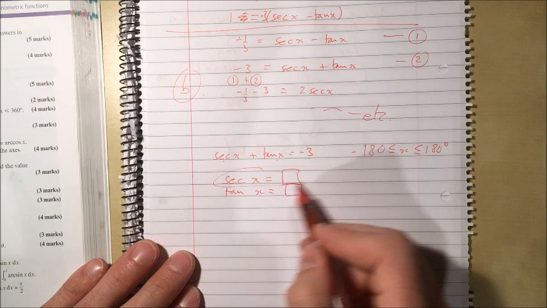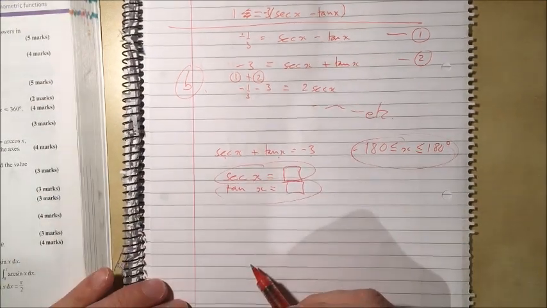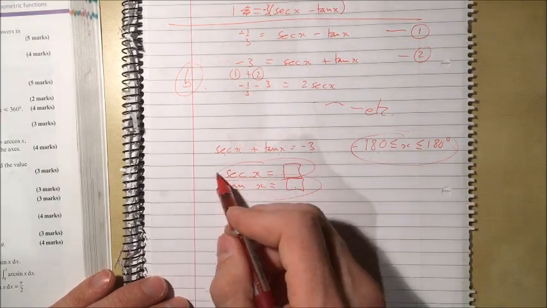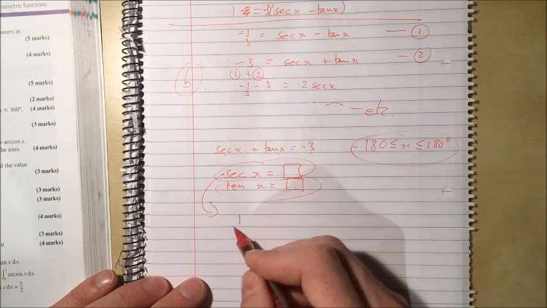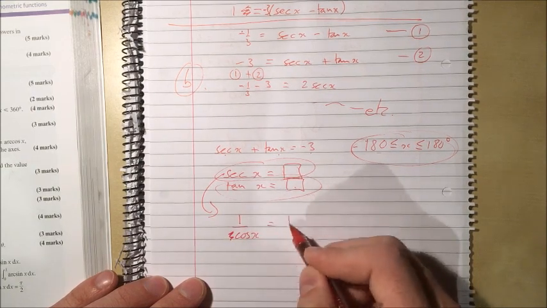So if I solve this equation in this interval, and if I solve this equation in this interval, then we are done. Tan x equals something in this interval is a year 12 question. Sec x, we just have to do a little bit more work. That's 1 over cos x. 1 over cos x equals whatever that number is.